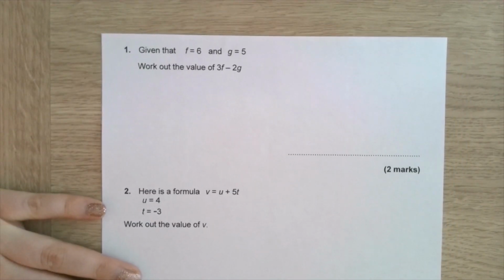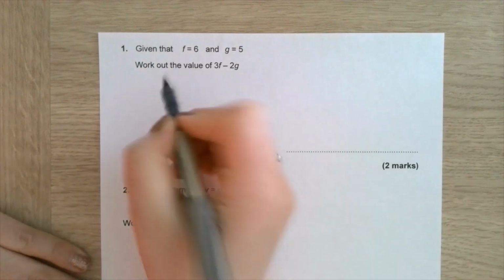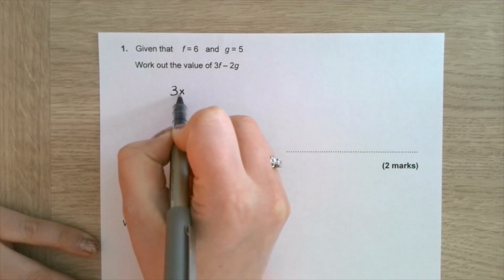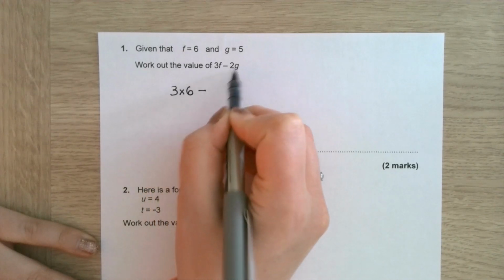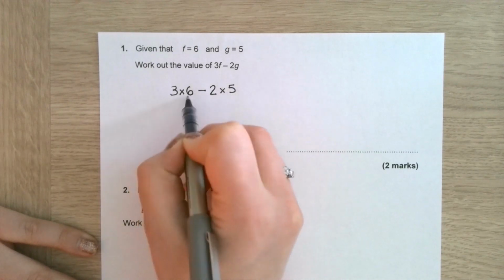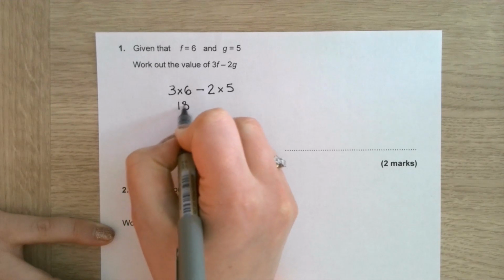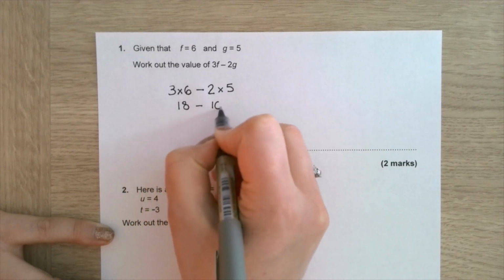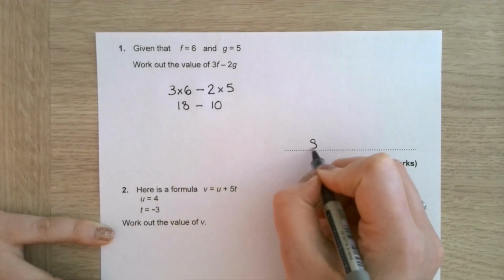So the first one says, given that f equals 6 and g equals 5, work out the value of 3f minus 2g. Well, I know 3f means 3 times f, and f is 6, and minus 2 times the value of g, which is 5. So I've got 3 times 6 minus 2 times 5. 3 times 6 is 18, minus 2 times 5, which is 10. 18 minus 10 gets me 8.